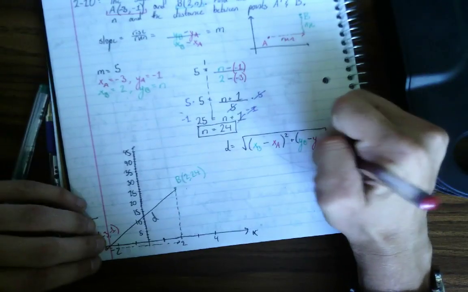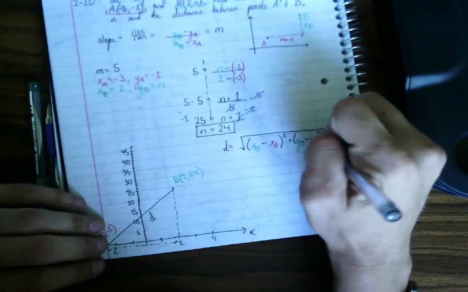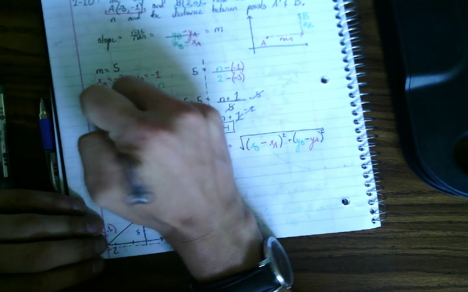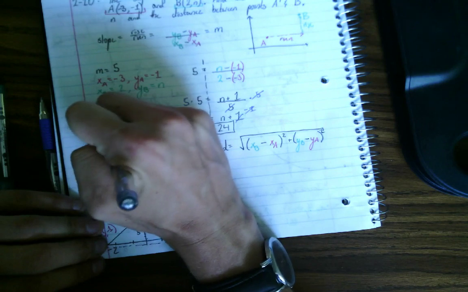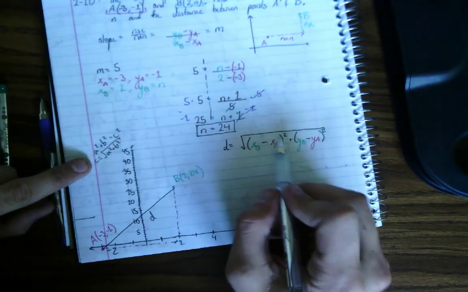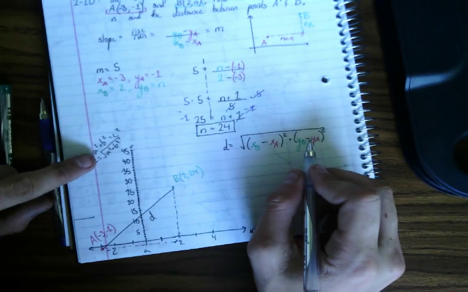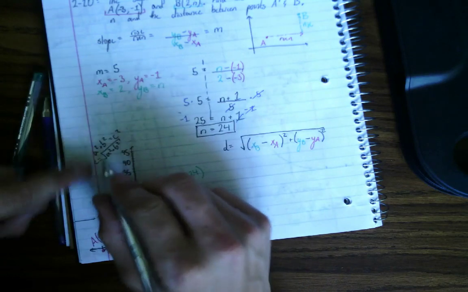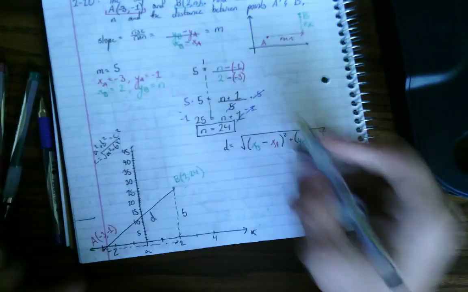And so now that we have a rationale for why we're using this formula based off the Pythagorean theorem, a squared plus b squared equals c squared, or if we take the square root, c is equal to the square root of a squared plus b squared, we'll see that the difference of our x's gives us that a, and the difference between our y's gives us the b. And the d, the distance, is just our c. So we just plug in our values.